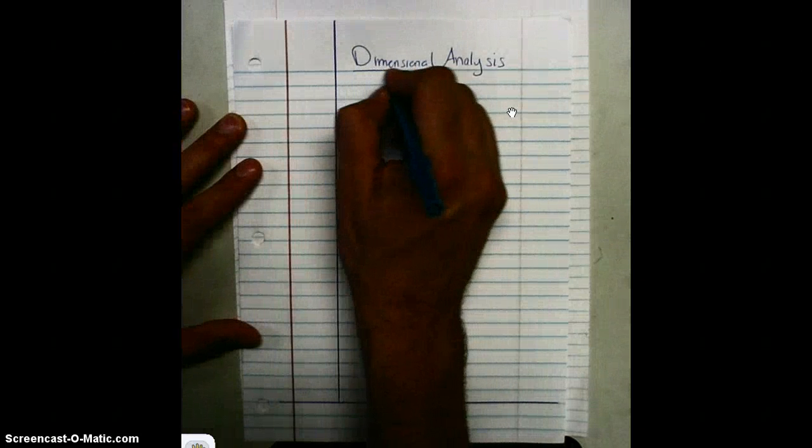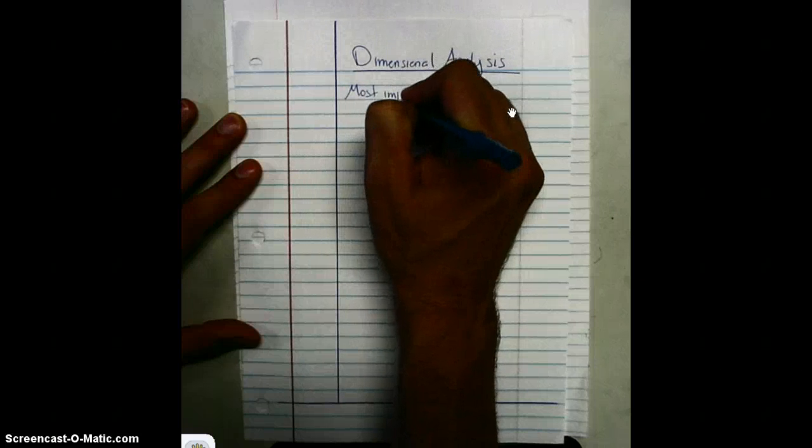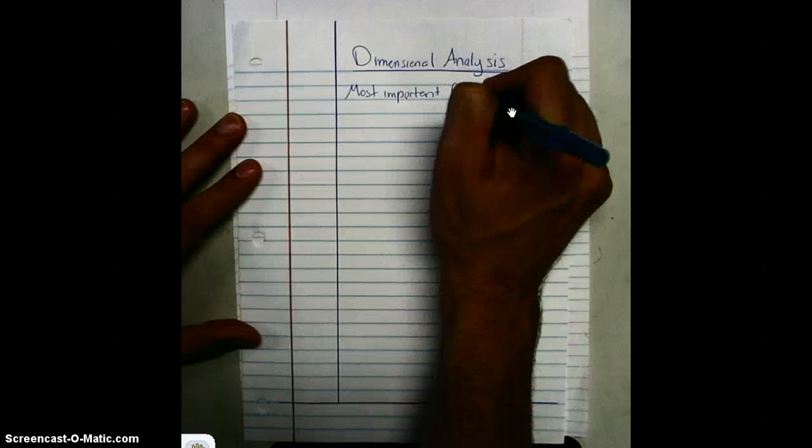So, this lesson is on dimensional analysis. Dimensional analysis is probably going to be the most important tool in your toolbox to help you solve physics problems. I'm going to say that again: it's probably going to be the most important tool you are going to use for pretty much every single problem that we're going to work out.